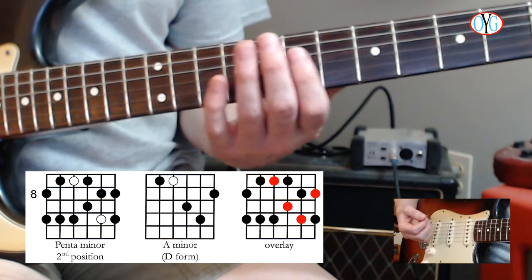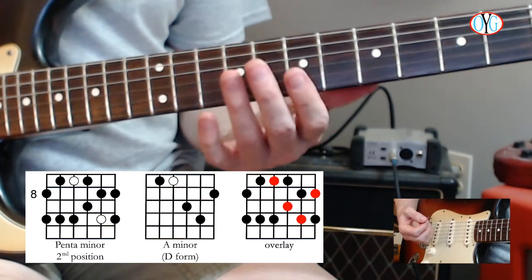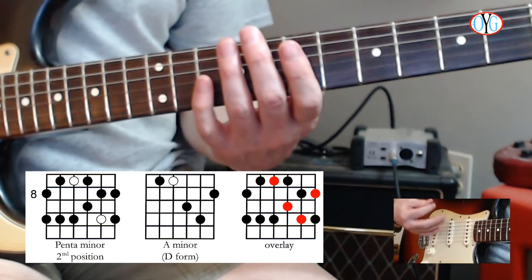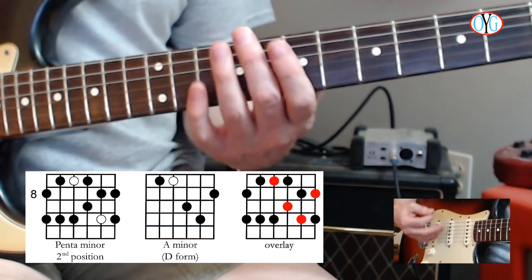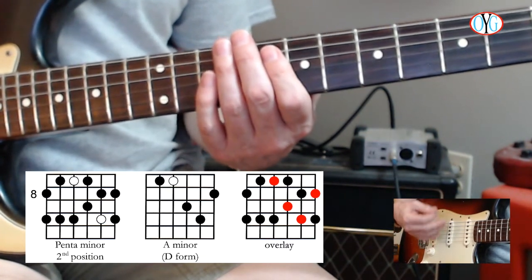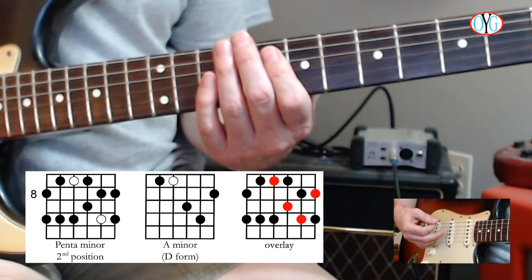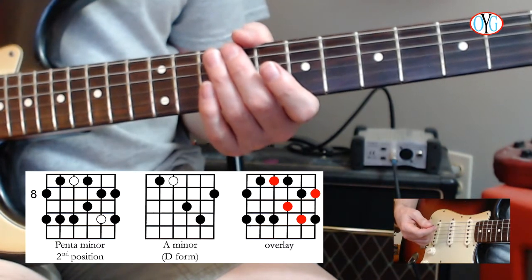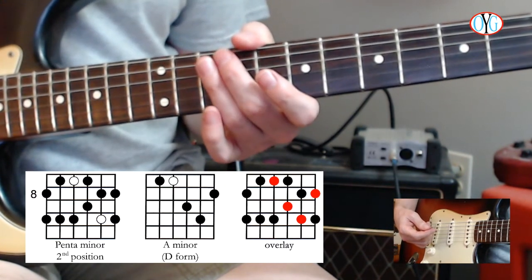You saw me do some double stops there and a couple other things. And that's the whole idea, to experiment with the possibilities that are contained in these unfamiliar places. Do that, and you'll find you're going to create some pretty cool ideas.